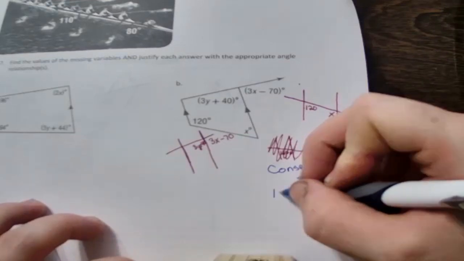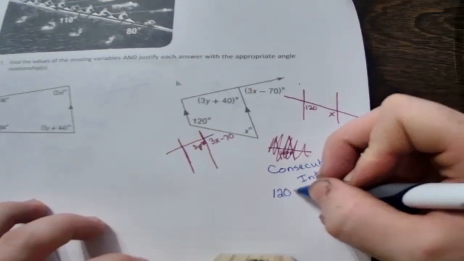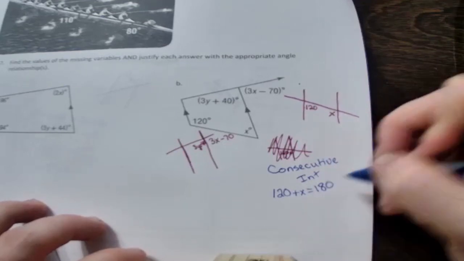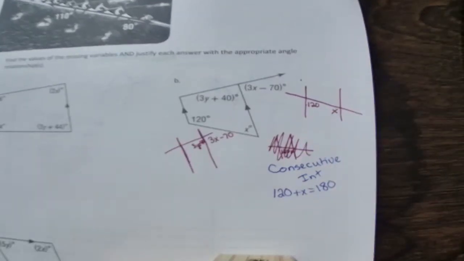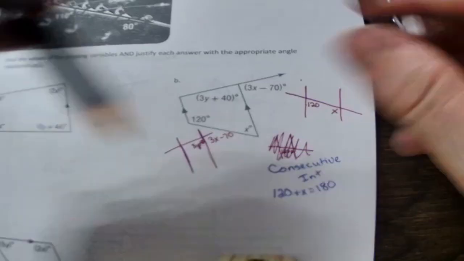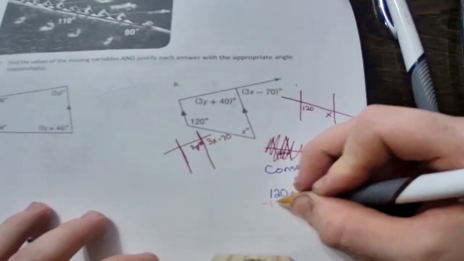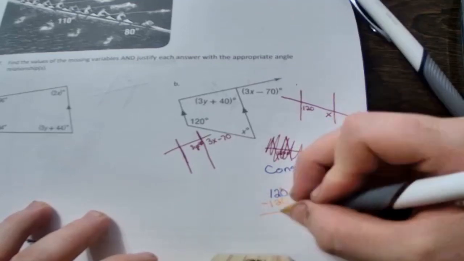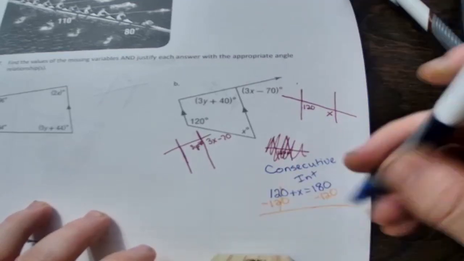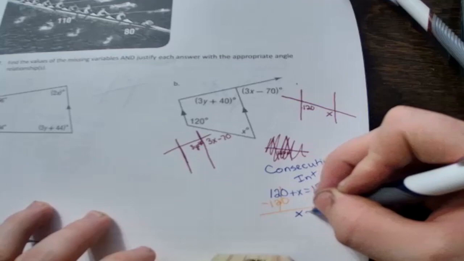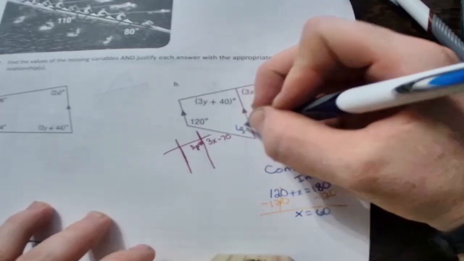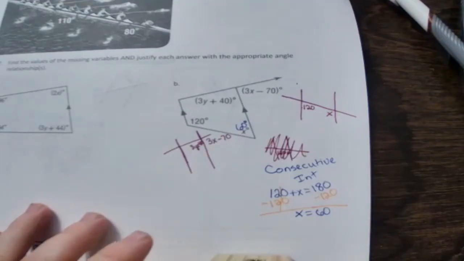So in this case, if I did 120 plus x, it would have to equal 180 degrees. So in order to find x, I would then subtract 120 from both sides to get x by itself, and x would equal 60. So this here would be 60 degrees.